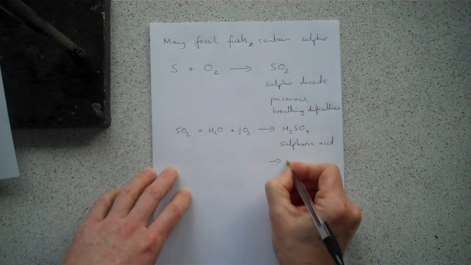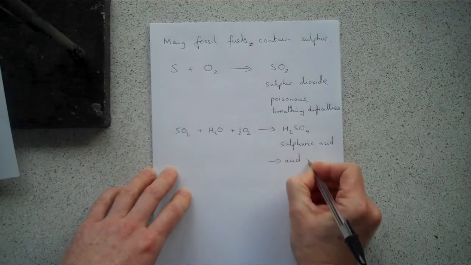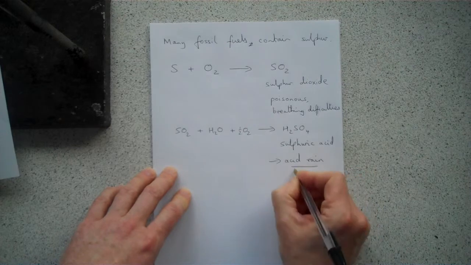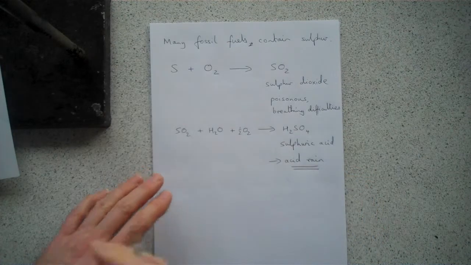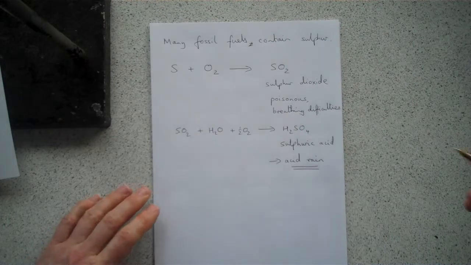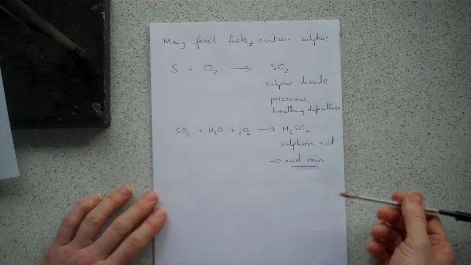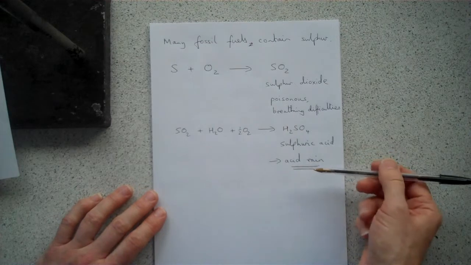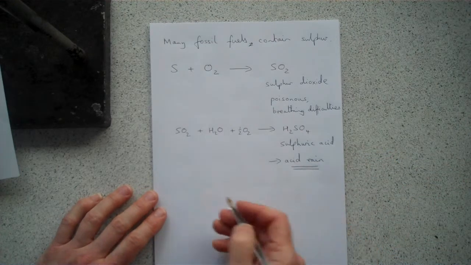And sulfuric acid also dissolves very well in water and leads to acid rain. And acid rain is still a problem in some parts of the world where there's still a lot of coal being burnt. The acid rain falls on forests and so on.